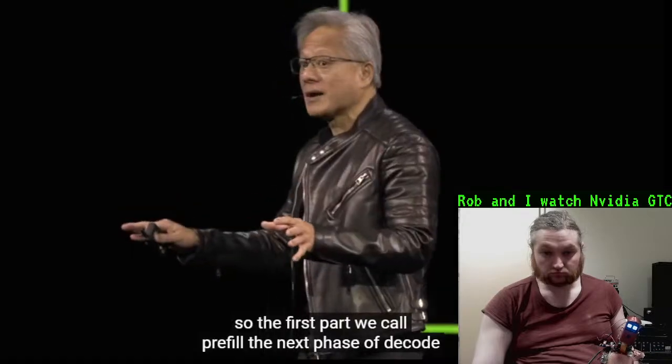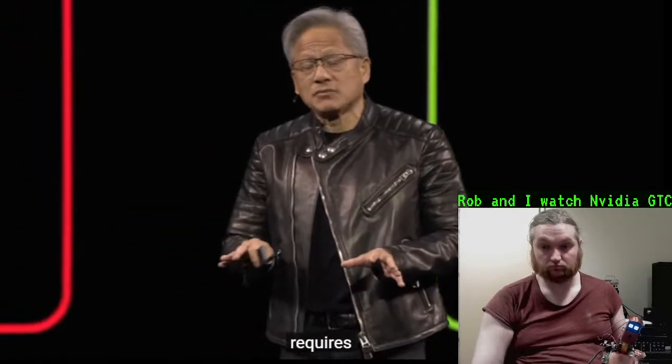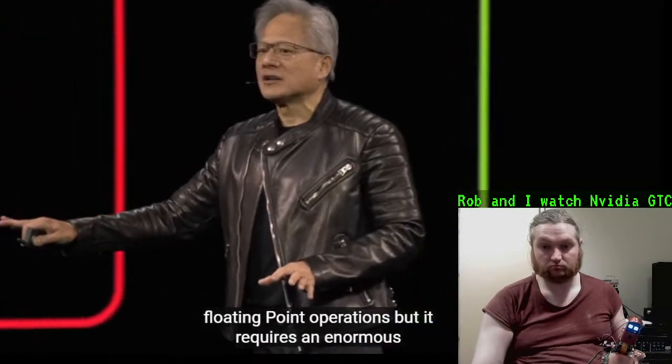And you take all of that information and you then formulate the answer, formulate a plan to answer. And so that digestion of information, context processing, is very flops intensive. On the other hand, the next phase is called decode. So the first part we call prefill. The next phase, decode, requires floating point operations, but it requires an enormous amount of bandwidth.